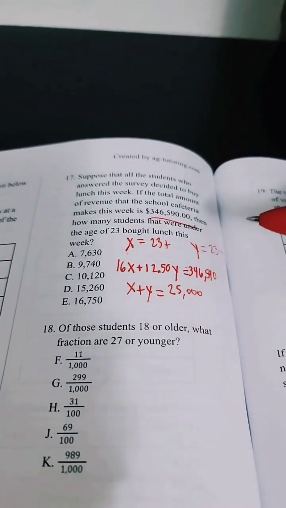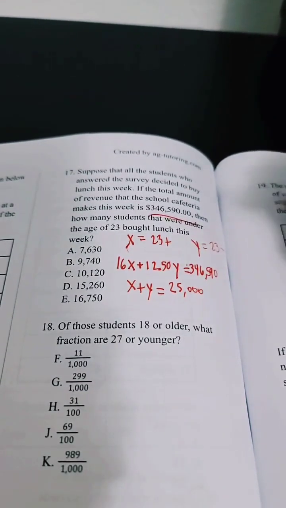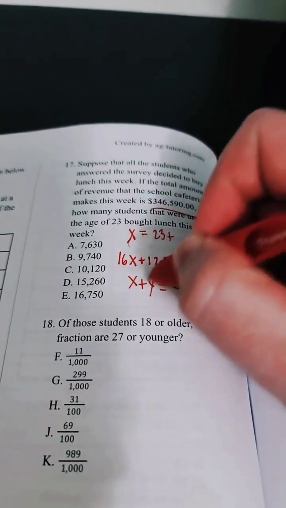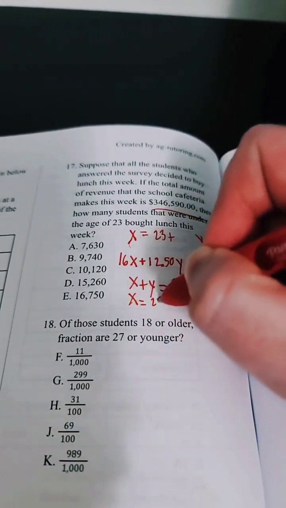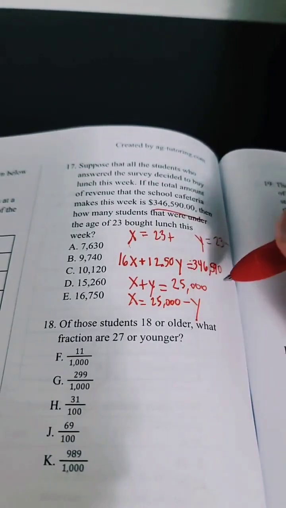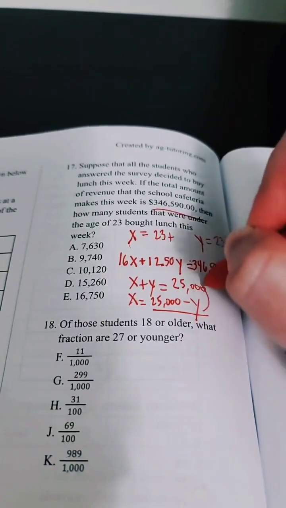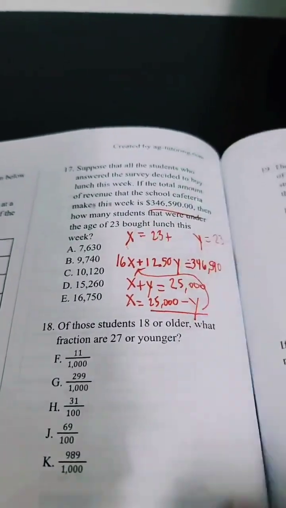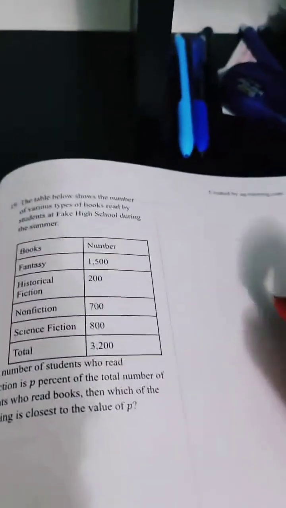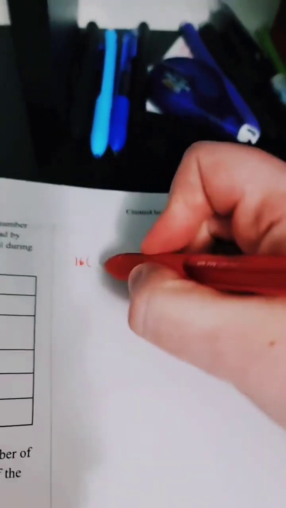And then now we have a system of equations that we can use to solve for what Y is. So let's say that X is equal to 25,000 minus Y, and then we could substitute that in for the X value in this equation right here. I'm going to go to the scrap paper over here to do it so I have more room.